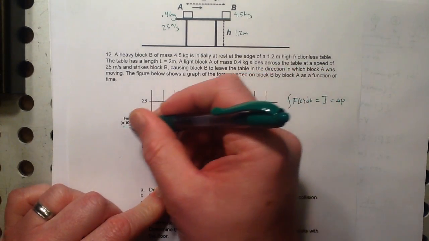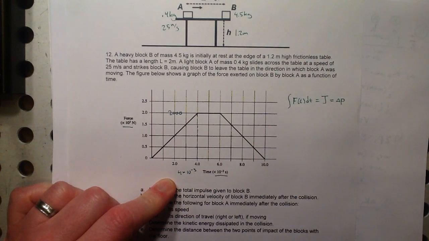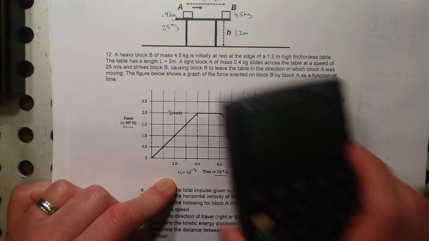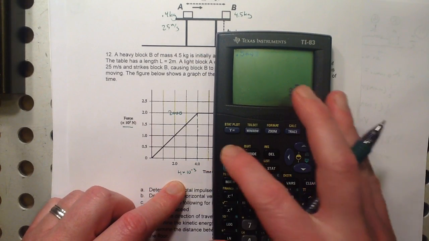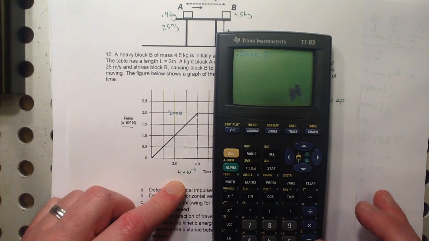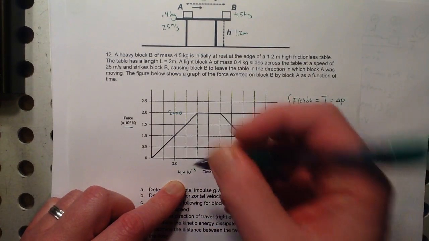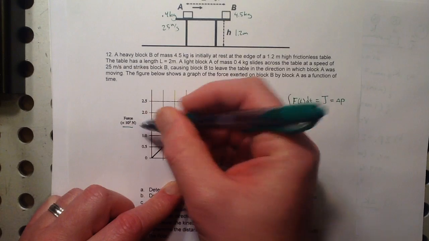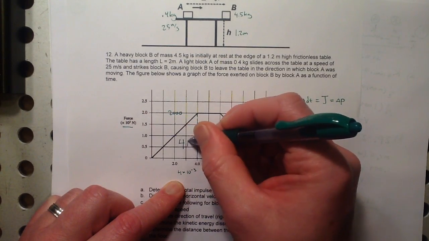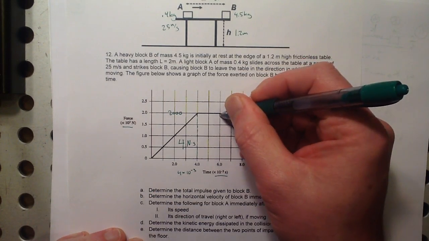And this height here is really 2,000. So I need the area of this triangle. 1/2 base times height. 1/2. The base is 4 times 10 to the negative third times height. That's 4. Yeah, you would have got away with it, and it's kind of unfortunate that they let us do that. And the units would be newtons times seconds.